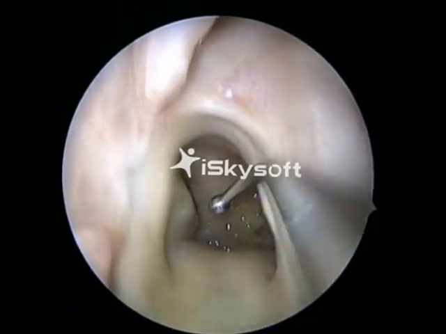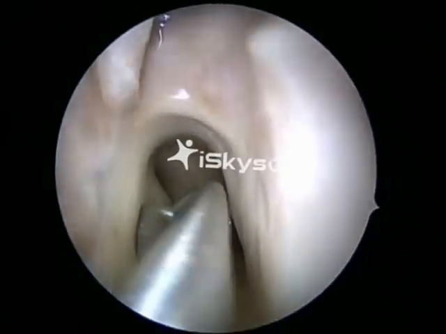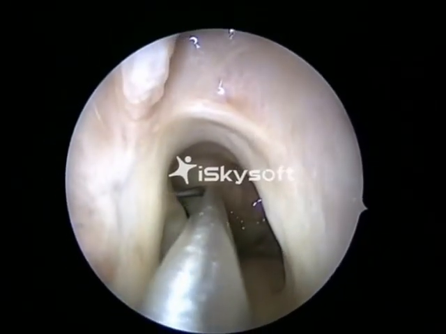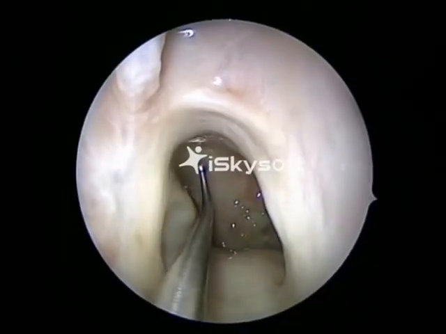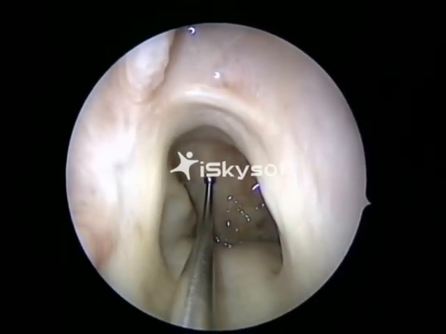Now we will see the landmarks in the nasopharynx. That's the eustachian tube orifice. That's the fossa of Rosenmuller and the region of the adenoids.